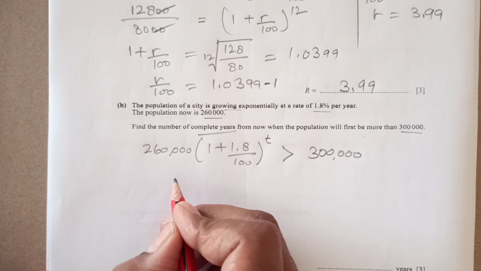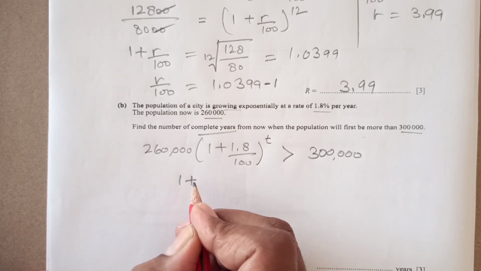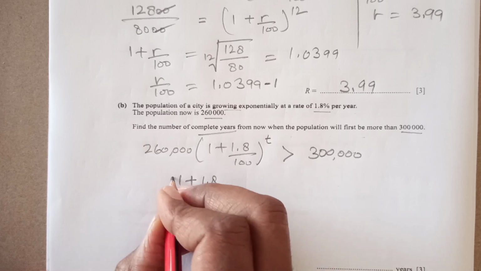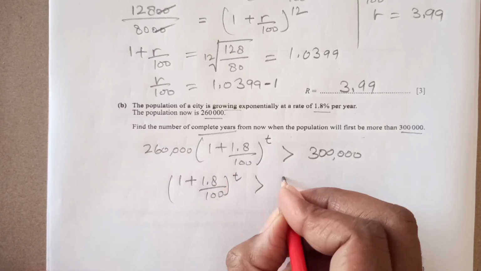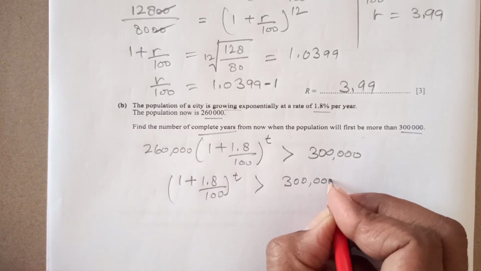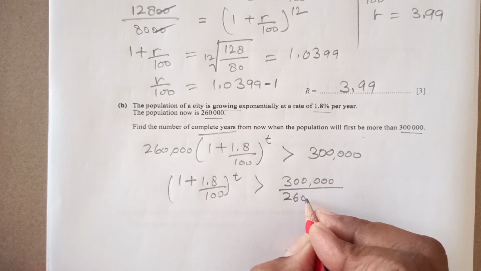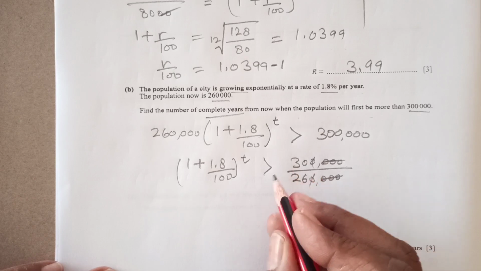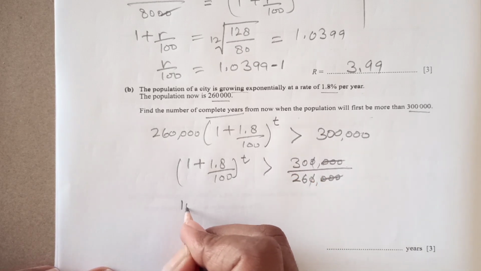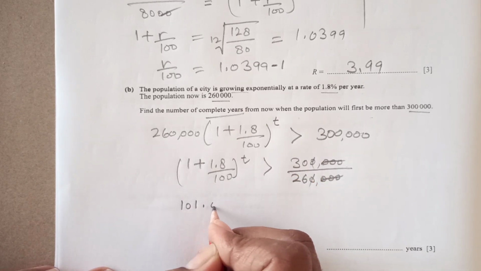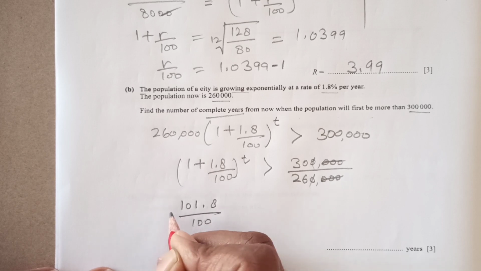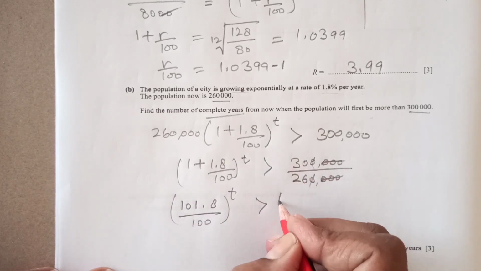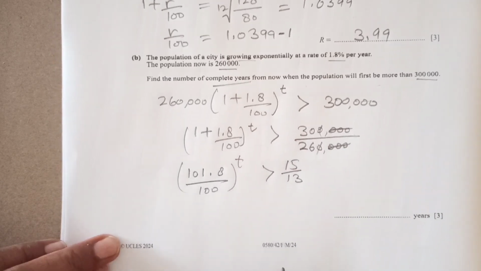Now divide both sides by 260,000. So this will become 1 plus 1.8 over 100 power t greater than 300,000 divided by 260,000. So we have 30 over 26. This is 1.018 power t is greater than, when you simplify, it becomes 15 over 13, right?